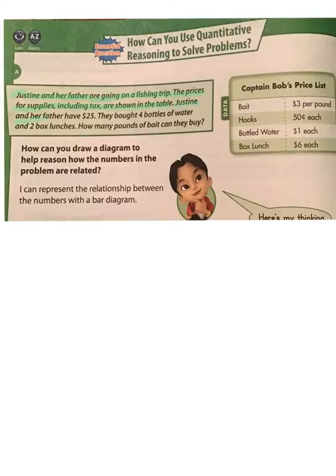Justine and her father have $25. They bought 4 bottles of water and 2 box lunches. How many pounds of bait can they buy? This is a multi-step problem.